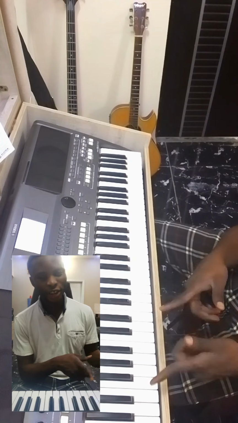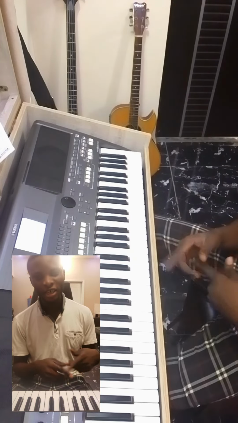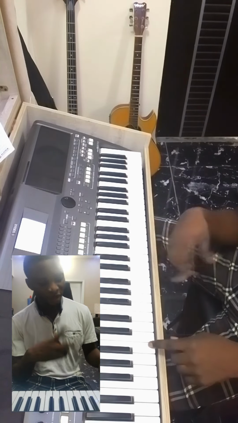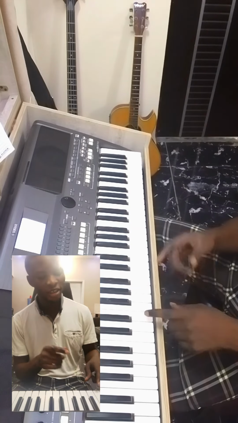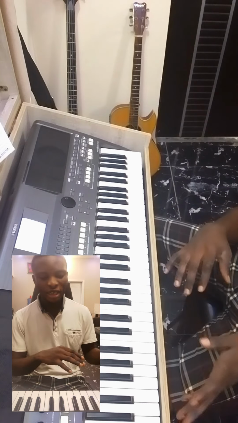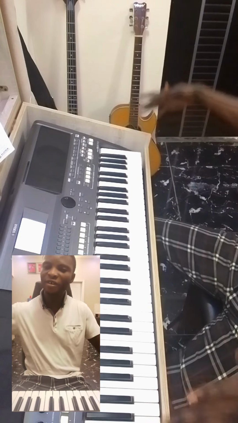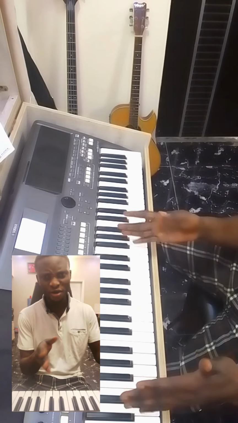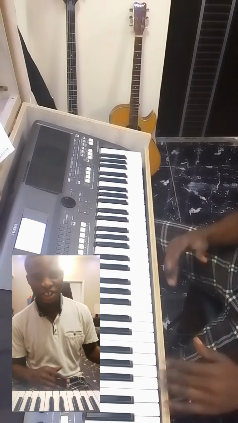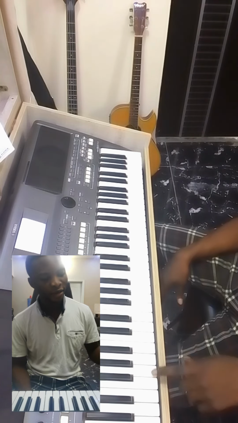There's no H, there's no I. After your G, you go back to the alphabet A. So after the G, we have A, B, then repeat again: C, D, E, F, G, and A again. It's just repeated keys across the keyboard. That's why some keyboards are very lengthy, while some, like children's keyboards, are small. So the keyboard starts with key C, D, E, F, G.